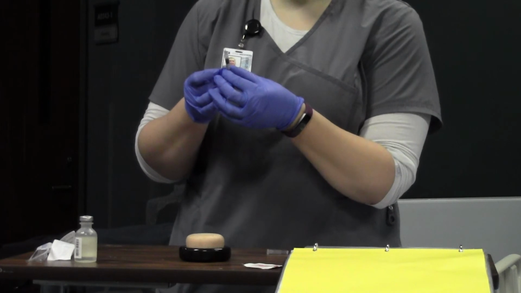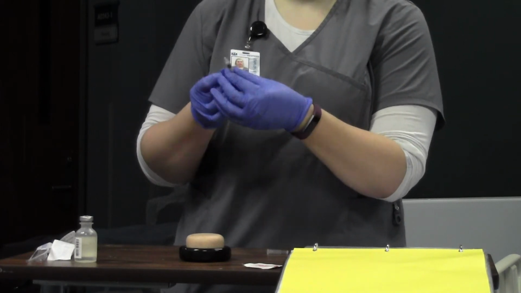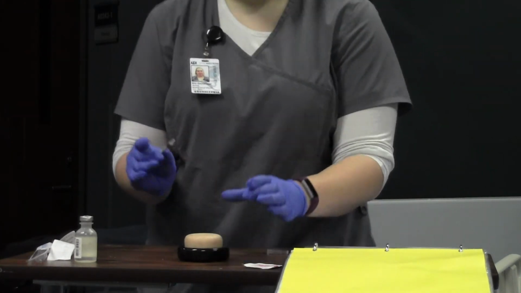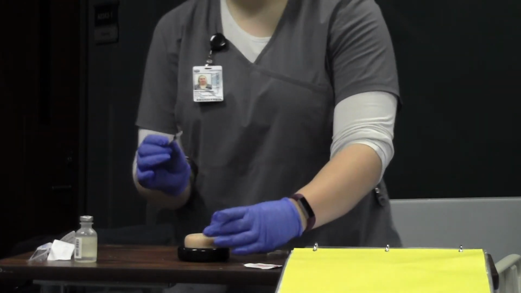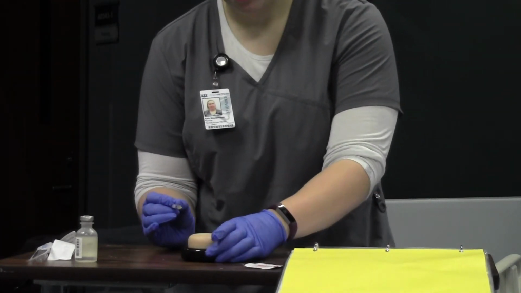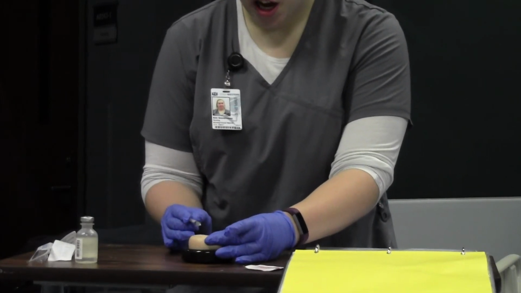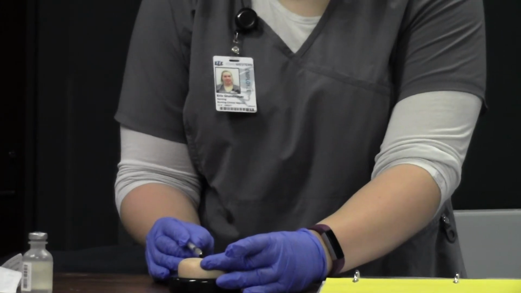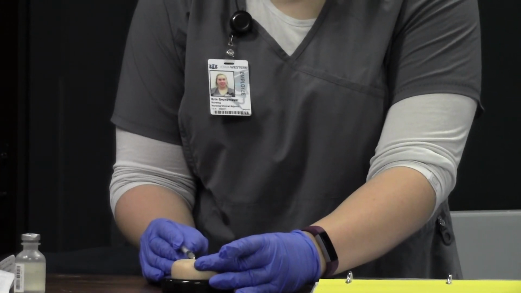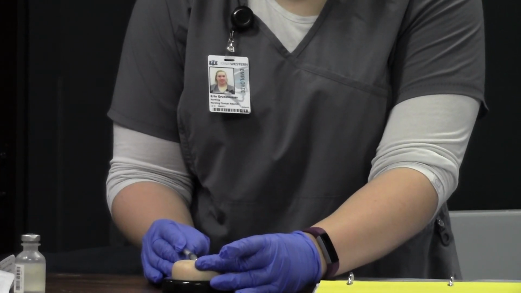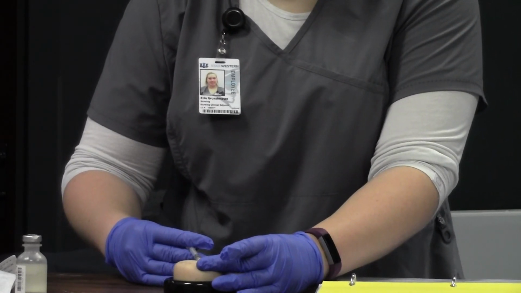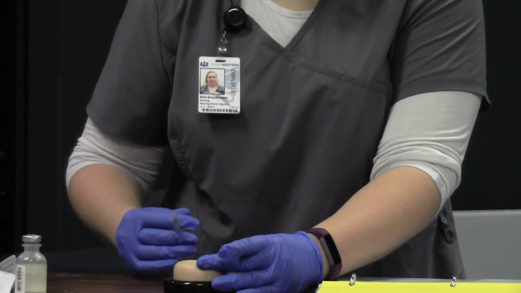I'm going to then take the needle with the bevel up, so you'll see the little slant, or you'll see the opening of the needle. I'm going to hold my needle like a dart. I'm going to hold the skin tight. And when I do my intradermal injection, you're going in at a 5-degree angle. So you're just going to skim right along your patient's skin, right underneath. And you're going to inject and pull out.